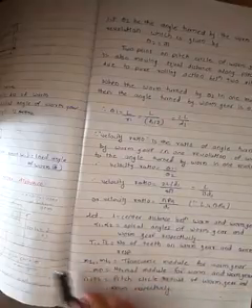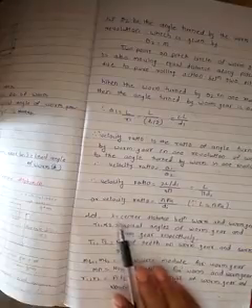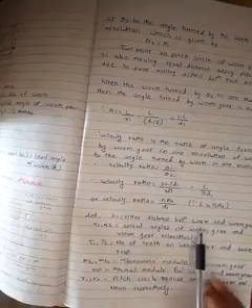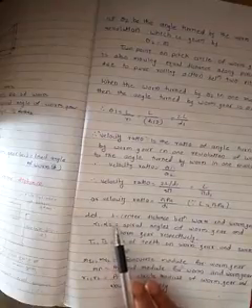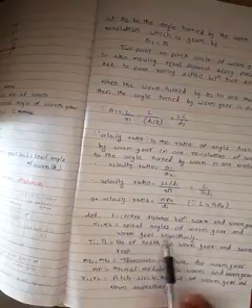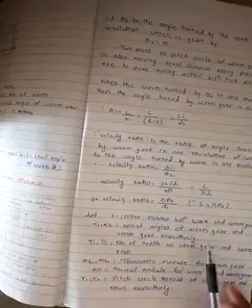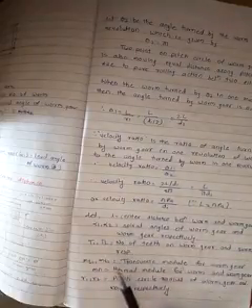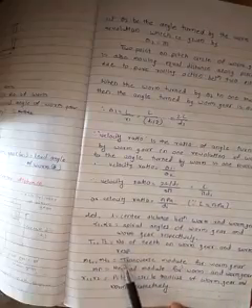Okay, and then let L be this distance. What is L? L is the distance between the worm and the worm gear, and alpha 1 and alpha 2 are the spiral angles of the worm gear and the worm respectively. T1 and T2 are the number of teeth on the worm gear and the worm respectively.